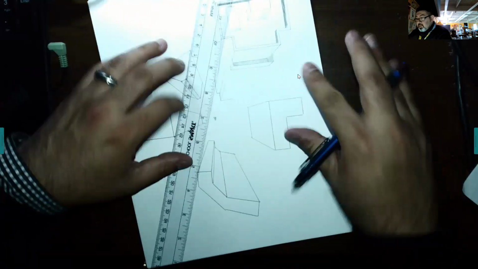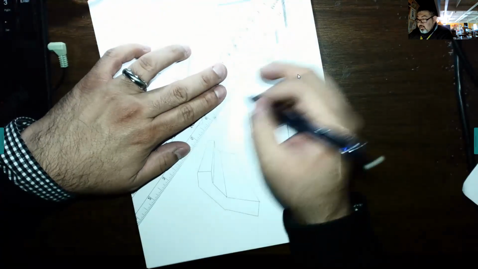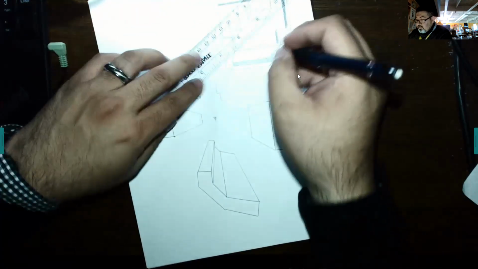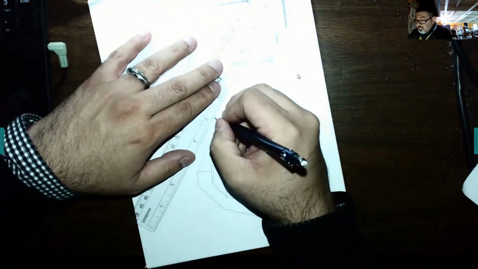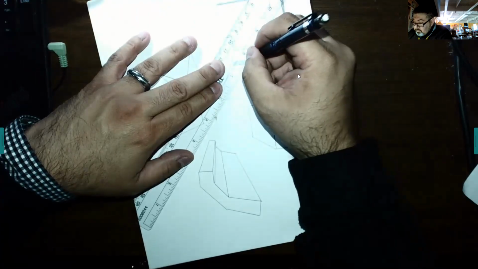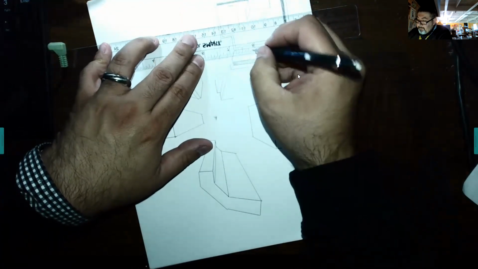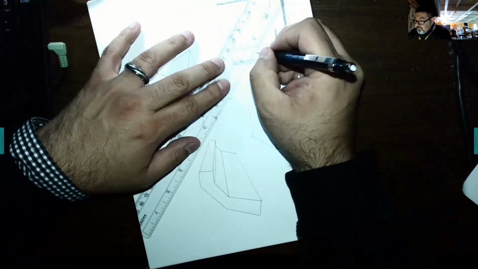And then you would put in like a sliding window or a door or something there. So the sides are going to be going to your vanishing point. The top is going to be parallel to the top of your building. There you go.